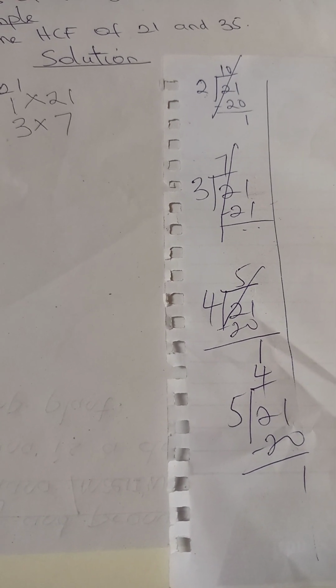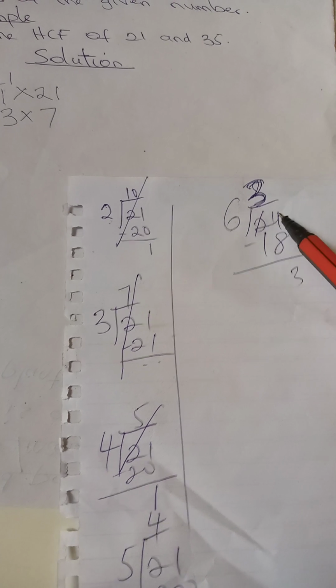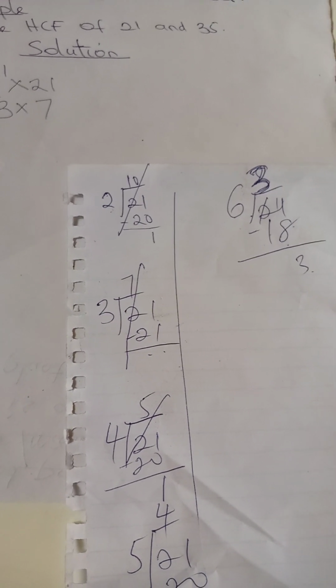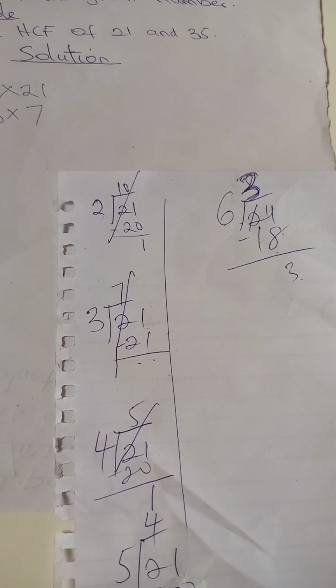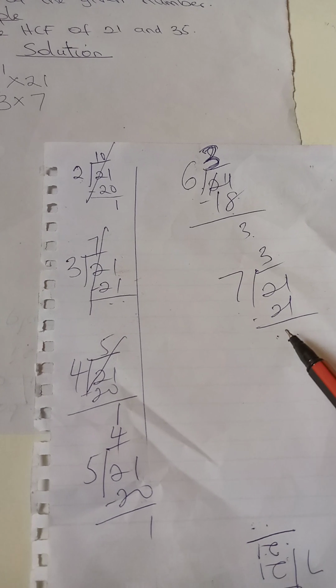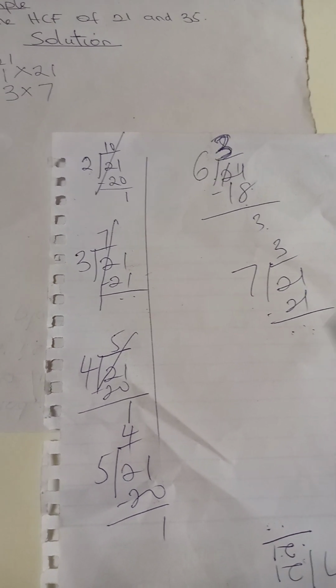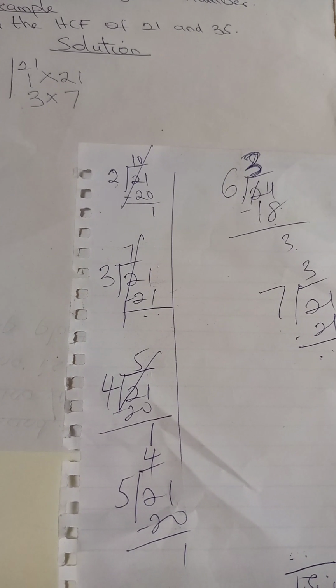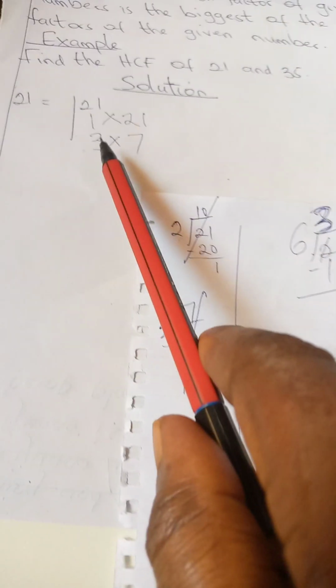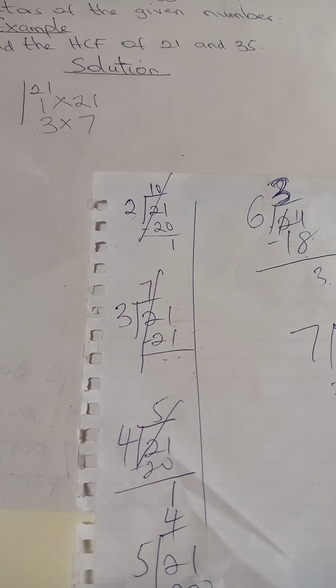After 5, I'll move to the next number. After 5 comes 6, and here, 6 is not a factor of 21 because it has a remainder. After 6, I'll move to the next number, which is 7. Here, 7 is a factor of 21. It divides through without remainder. And do not forget, you must observe when you get to a stage where you repeat numbers, just like 3 times 7, same thing as 7 and 3.